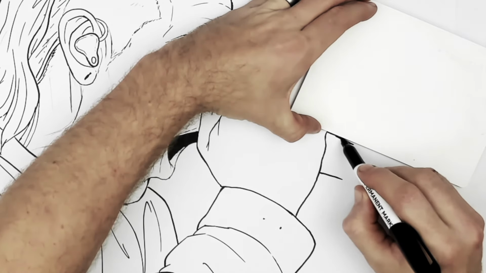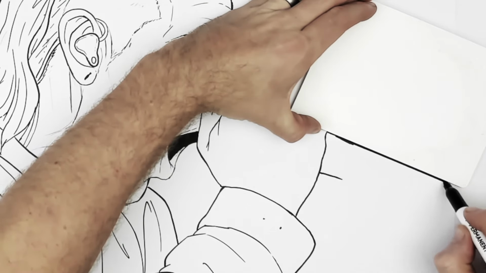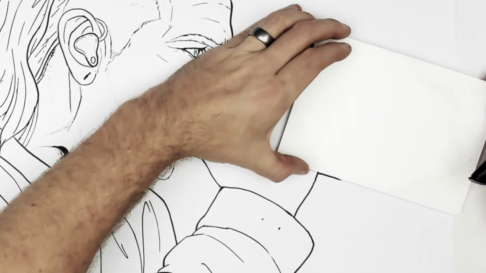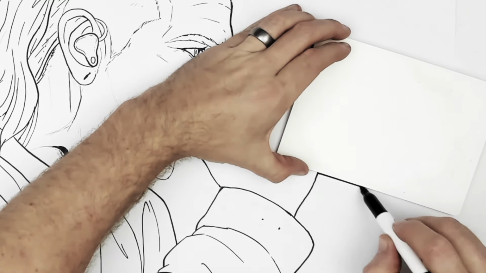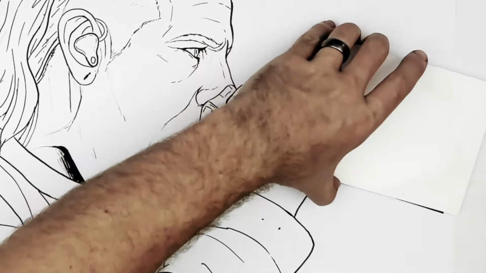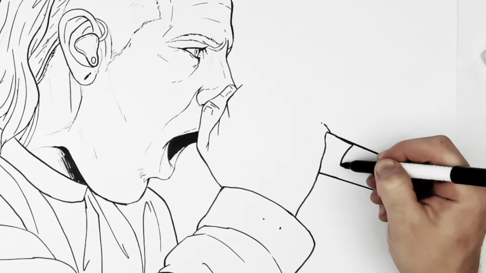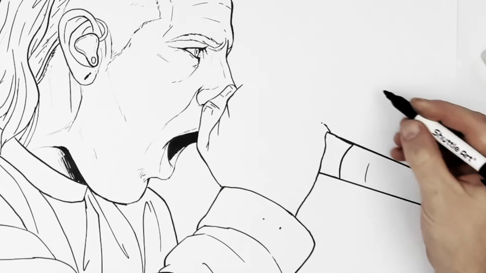Rock and roll. Go as far as I can. Just need a straight edge, that's all. And then, so mics usually end like this. There's little lines and stuff on it.